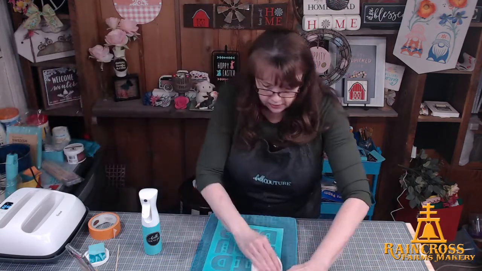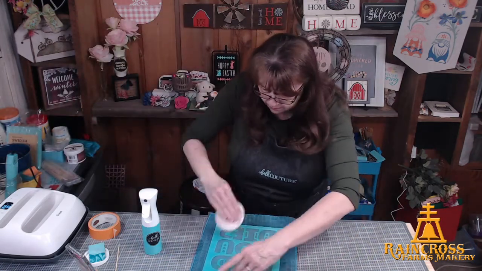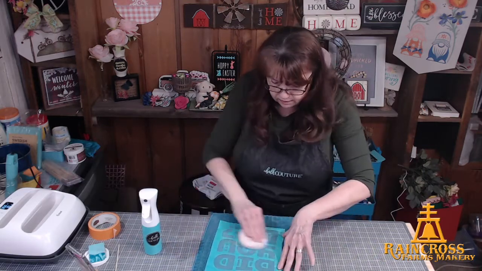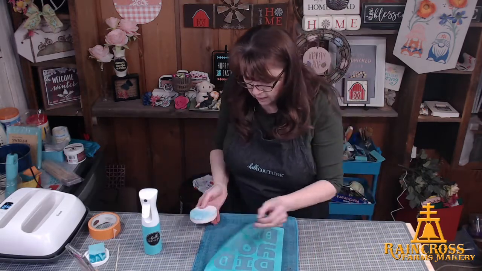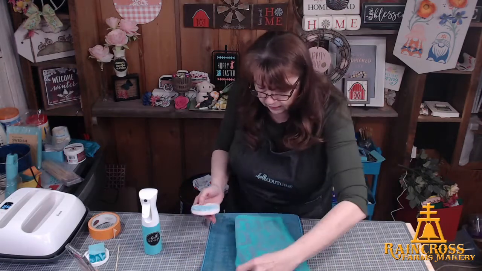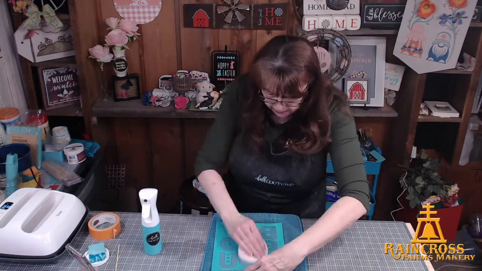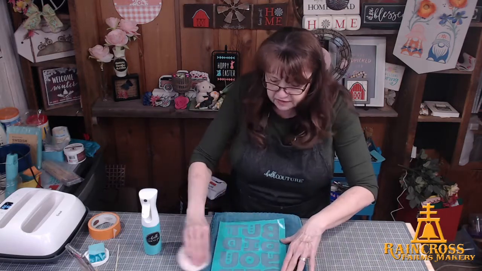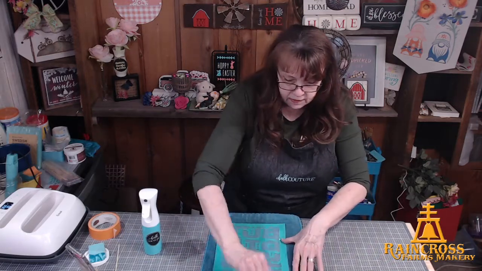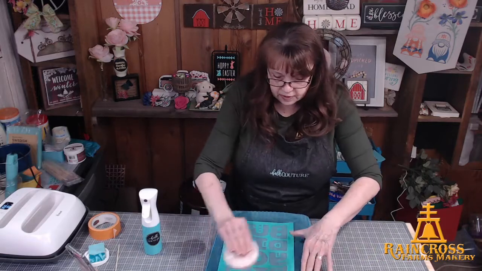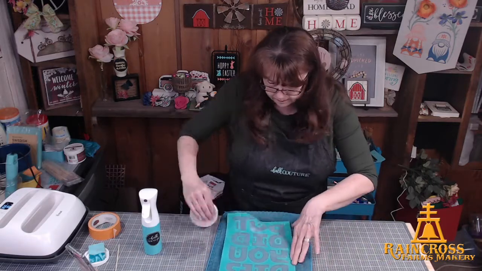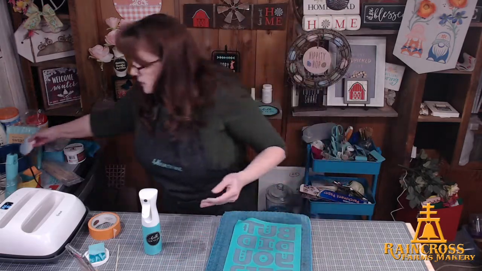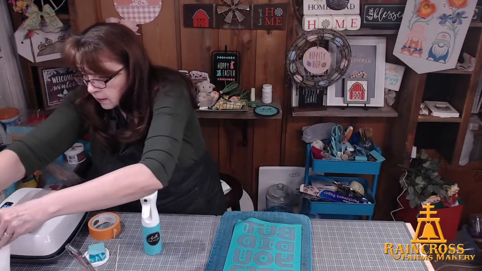Same thing with paste, and I'm basically cleaning out the screen and cleaning off the top of that surface, and then I'm going to flip it over because the ink likes to seep under here. And I'm getting off any fuzz that got stuck on there from the fabric. And once my screen is clean, I am good to go.